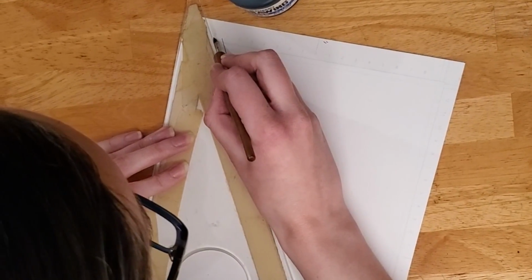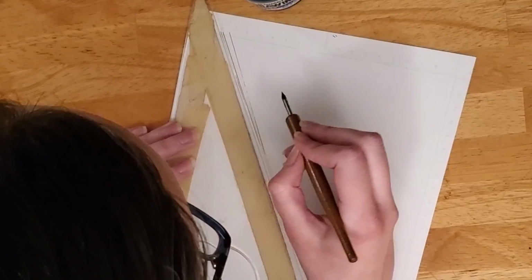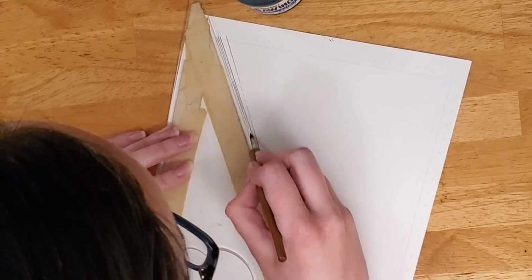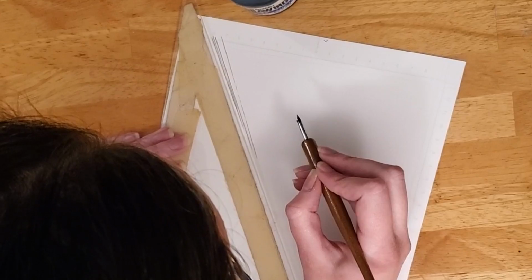Draw a dot or an X for the vanishing point and carefully line up your ruler to the dot. Since I'm right-handed, I gradually move the ruler to the left as I finish a line.